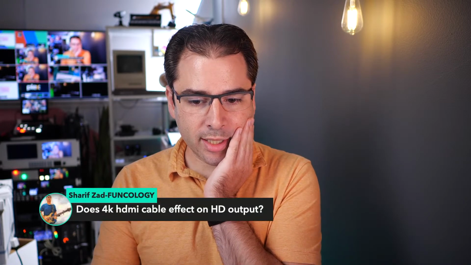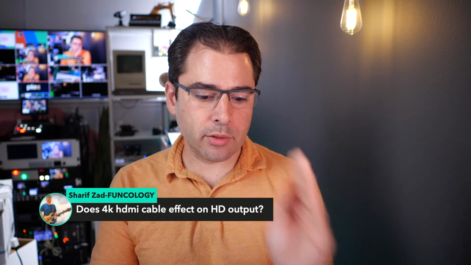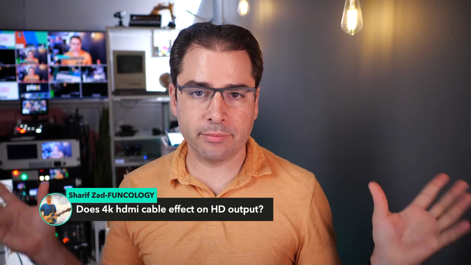Does 4K HDMI cable affect HD output? No. So the 4K signal requires more capacity in the cable to send that signal. But if you're sending under that, then it's going to work the same as an HD rated cable. I guess maybe the one thing is that a 4K cable would probably have more shielding, so you might be able to get a longer distance than you could out of a similarly not 4K rated cable. But it doesn't really make much of a difference.